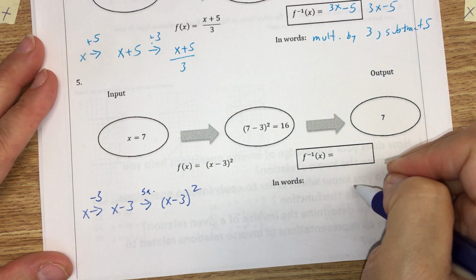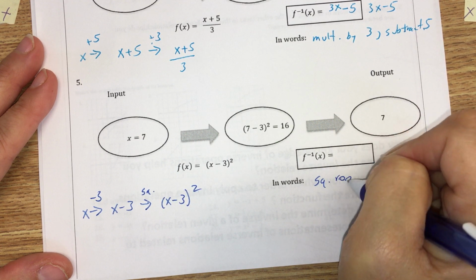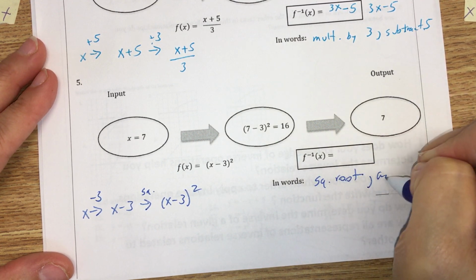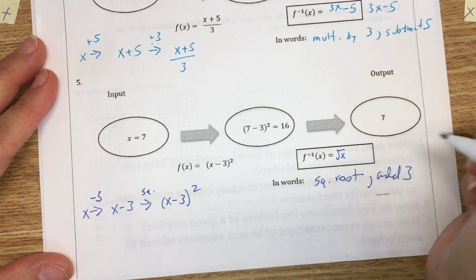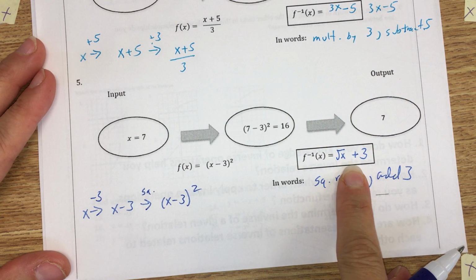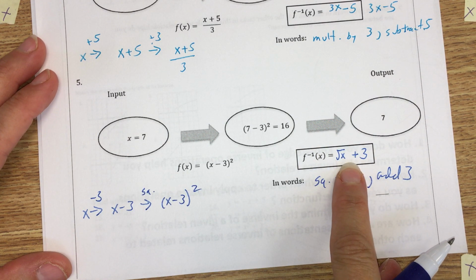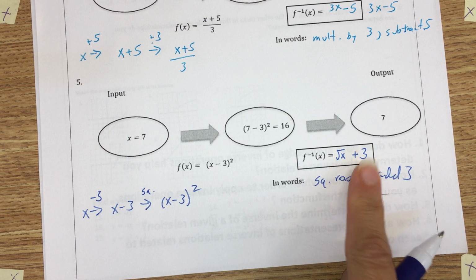What is the opposite? How do I undo a square? With a square root. Then add 3. So first I'm going to take the square root of x, and then I'm going to add 3. And I want you to notice that I was very specific to make sure that there was a little bit of space, because I don't want it to look like the plus 3 is underneath the square root. That would be just a tragedy of extremely epic proportions.